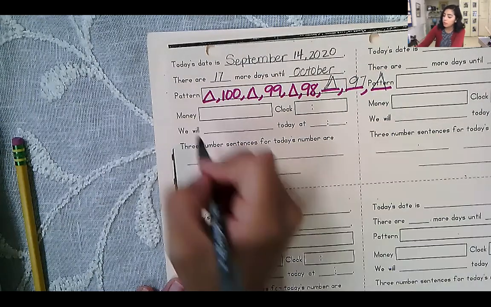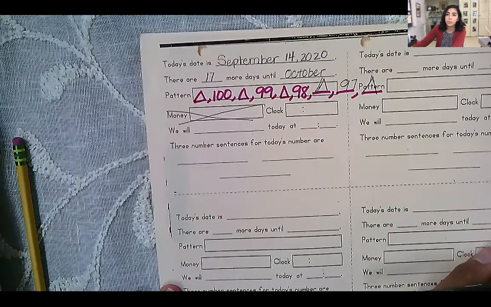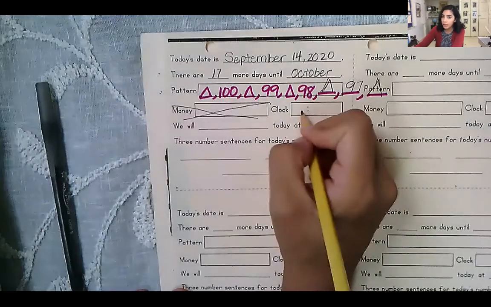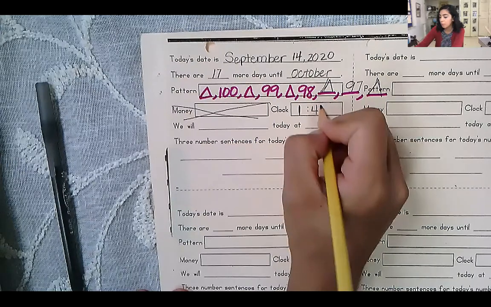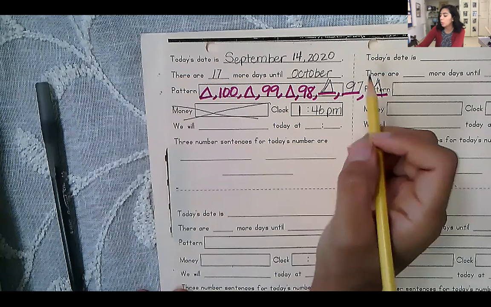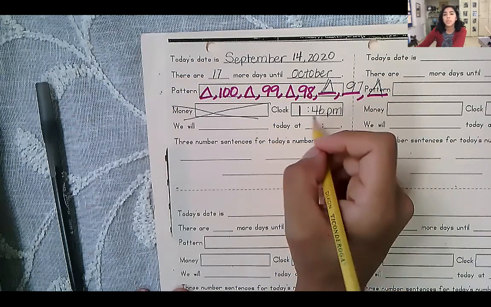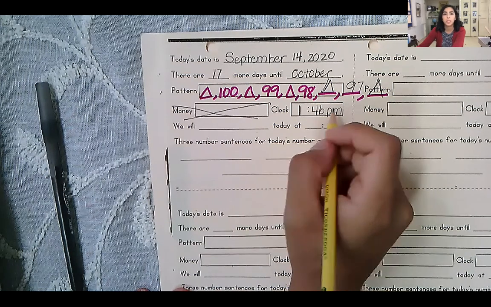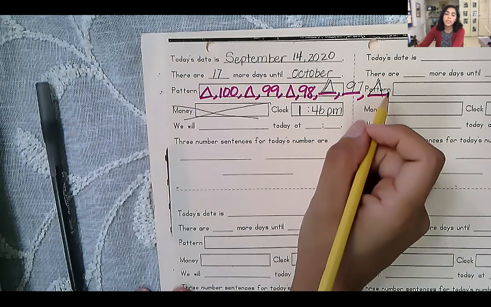We are not doing money, so we can cross that one off. The clock, what time is it right now? Right now for me, it is 1:46 p.m. We'll go over what this means later on in the week. But for me, it is 1:46 p.m. in the afternoon. What time is it for you? What time is it when you are watching this video? Go ahead and write that down. If you need more time, put pause right now.